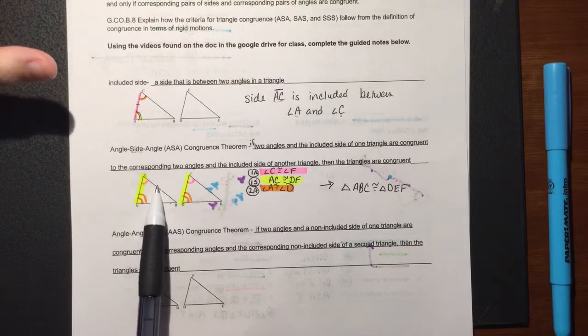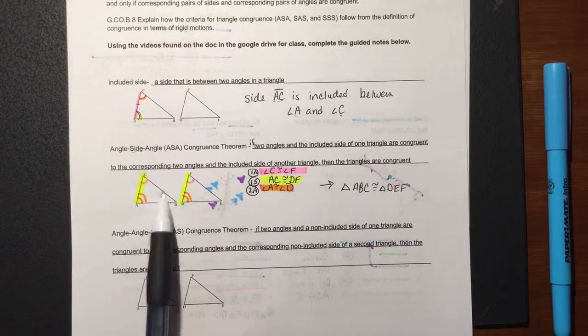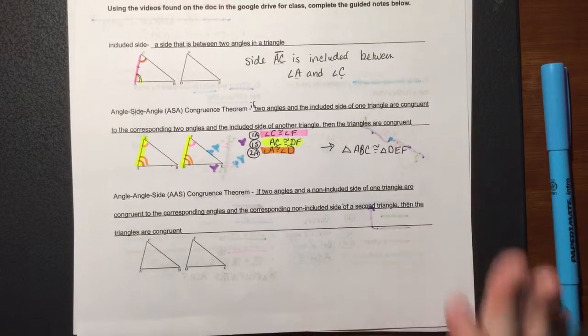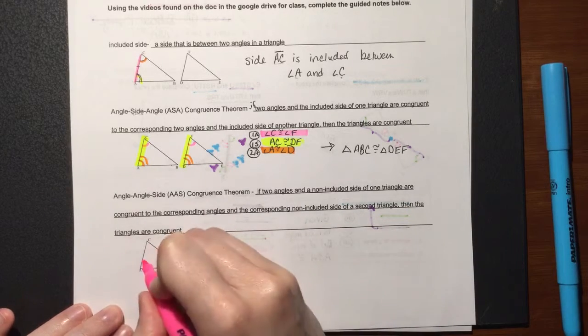And it doesn't matter which side it's going to be on, because it'll go angle angle side that way or it'll go angle angle side that way. That's some of why it's so important to be looking for that included side, because that's the only difference between these two different theorems. So looking at this one, if two angles and a non-included side, so not between the two angles, of one triangle are congruent to the corresponding angles and the corresponding non-included side of a second triangle, then the triangles are going to be congruent.